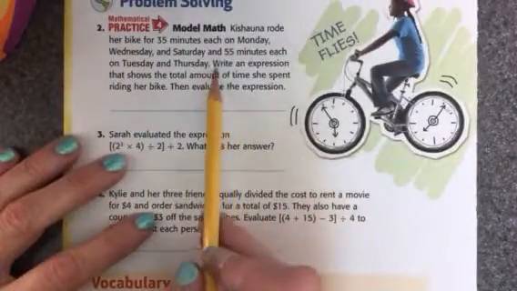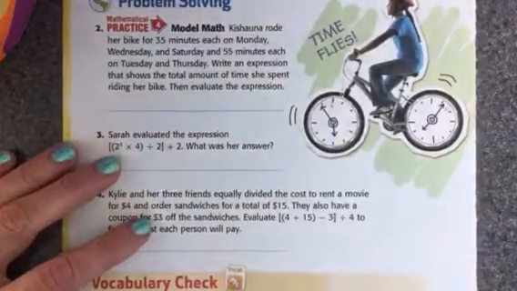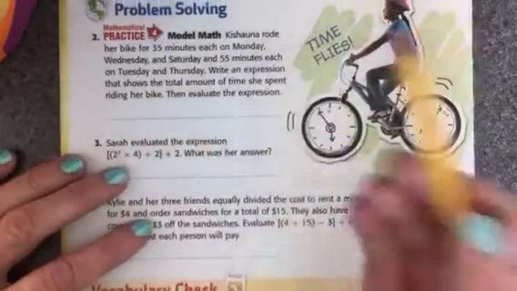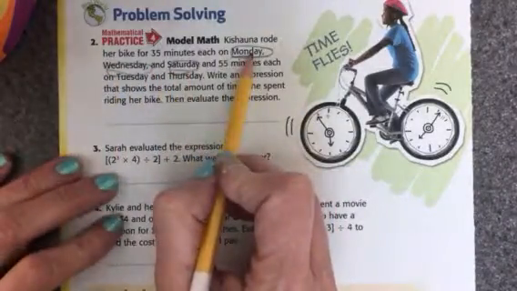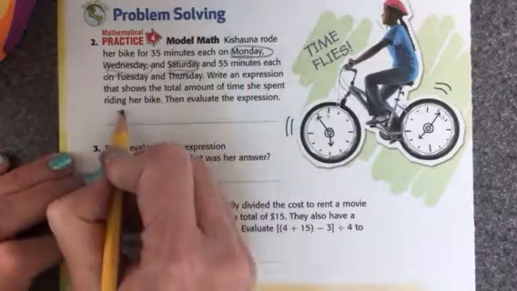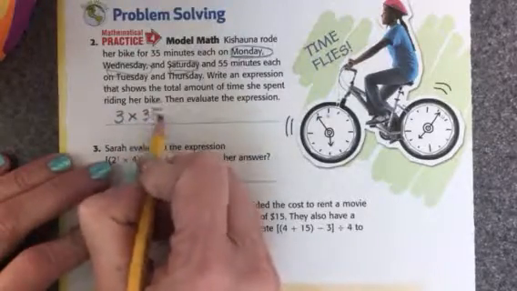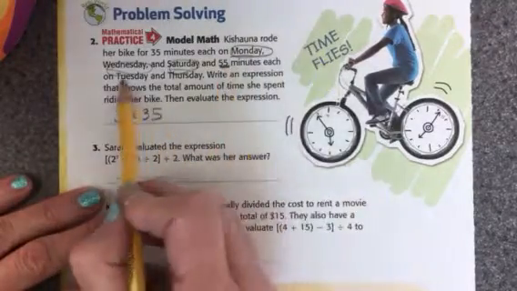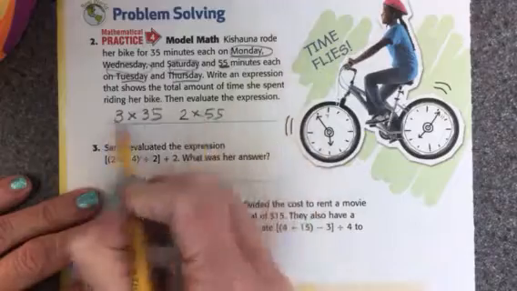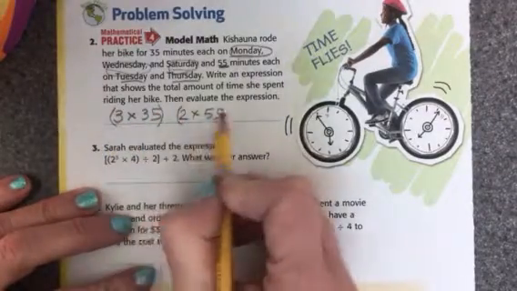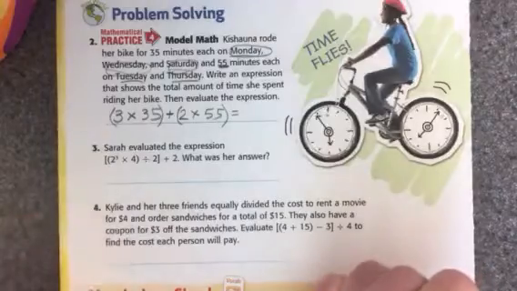Kashana rode her bike for 35 minutes each on Monday, Wednesday, and Saturday, and 55 minutes each on Tuesday and Thursday. Write an expression that shows the total amount of time she spent riding her bike. All right, let's look at the first section. Monday, Wednesday, Saturday, she rode for 35 minutes. That means for 3 days, she rode her bike for 35 minutes. And then she rode her bike 55 minutes on these other 2 days. So I'll do 2 times 55. Now, these are 2 separate problems, so I need to put them in parentheses, and then add them together when I'm done to find out how much time she spent riding her bike.